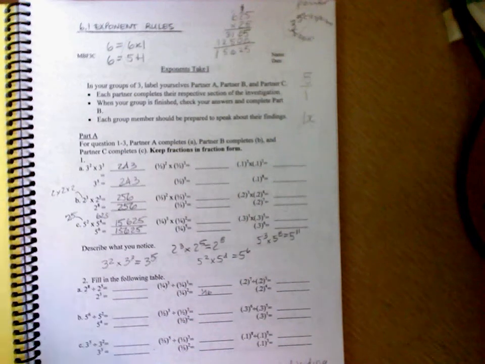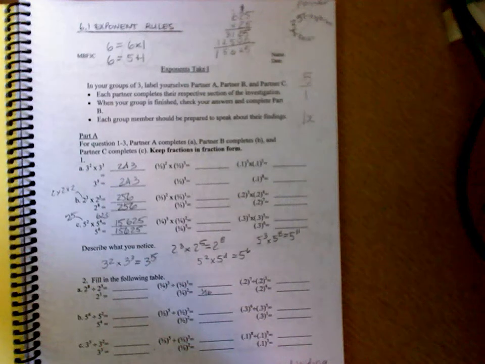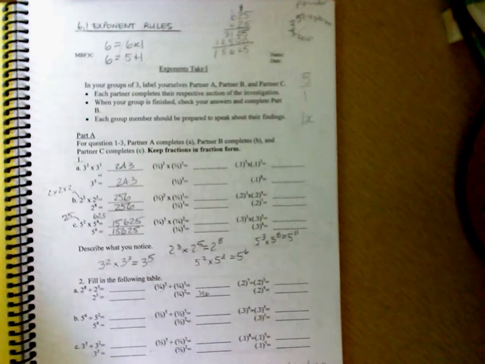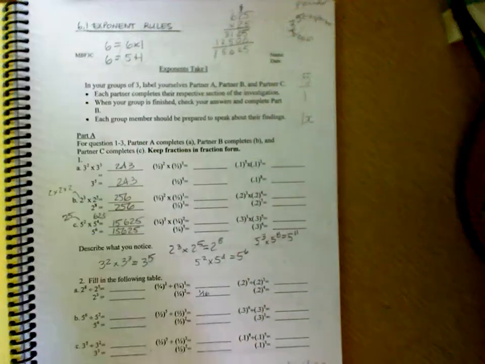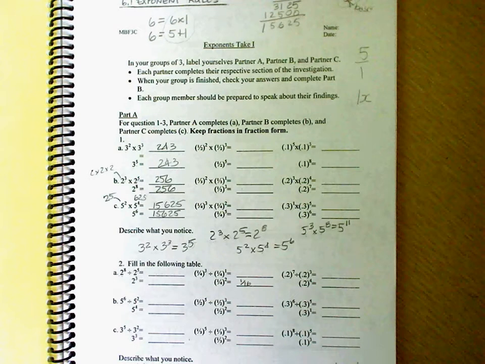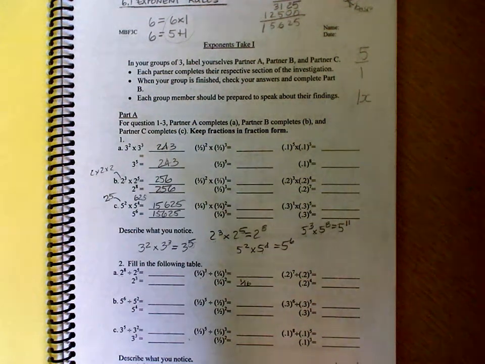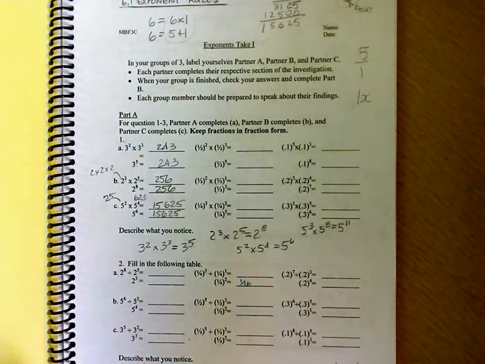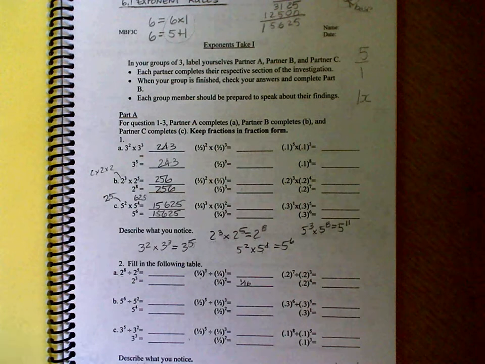exponents. Is this clear to you, or is it fuzzy a bit? It's a bit blurry. Better. Better. Stay. Good boy, stay. Okay. The camera, my dog.